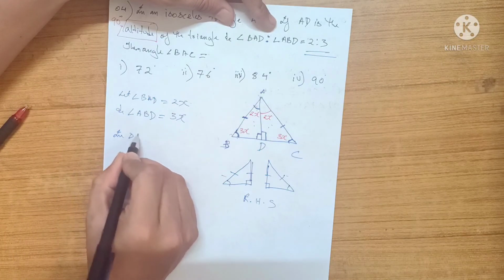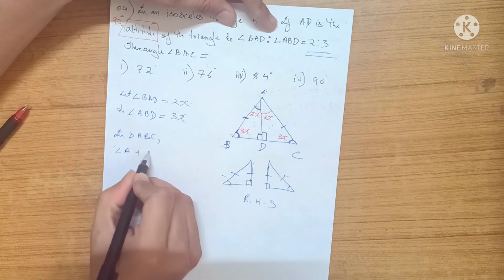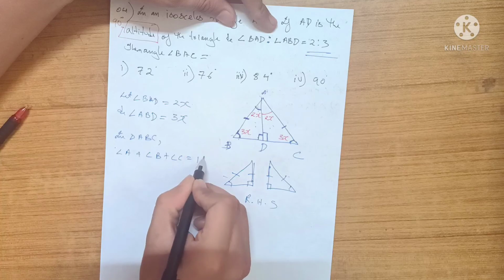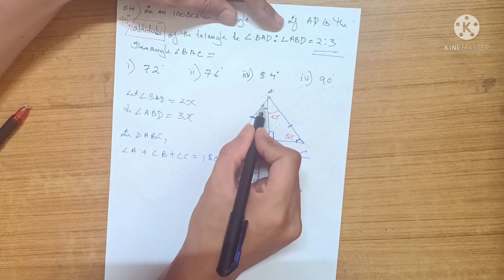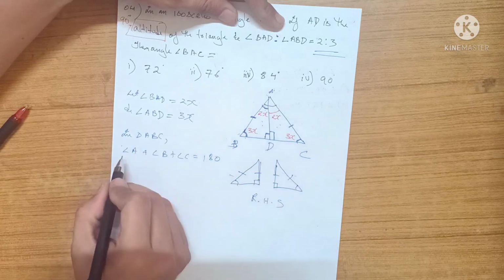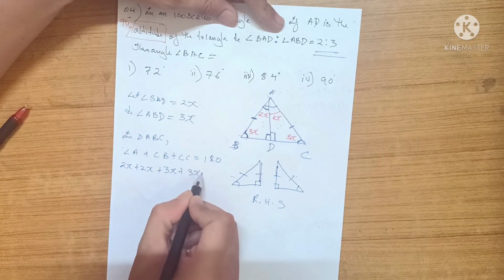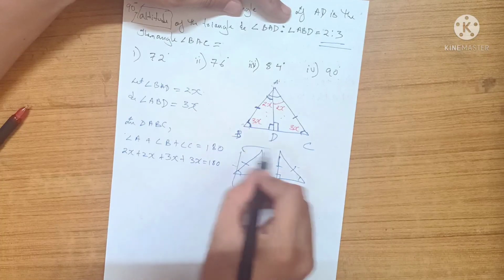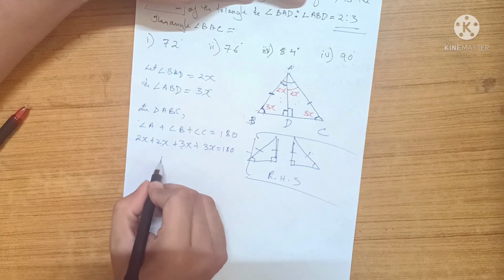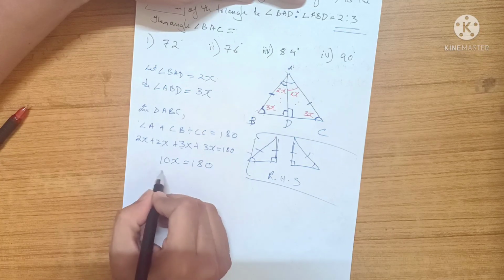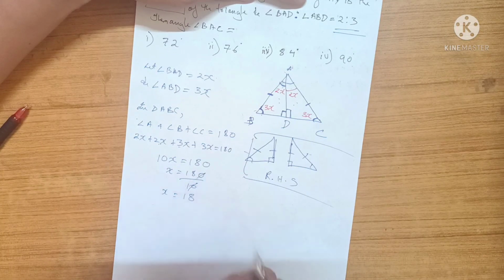Now we're going to take the whole triangle. So in triangle ABC, angle A plus angle B plus angle C equal to 180. You already know why. Angle A means the whole thing, and it's divided into two parts, which is 2x and 2x. So 2x plus 2x plus angle B, 3x, plus angle C, also 3x, equal to 180 degrees. This way we can find x, right? 2 plus 2 is 4, 4 plus 3 is 7, 7 plus 3 is 10. 10x equal to 180. x equal to 180 divided by 10, which is 18.